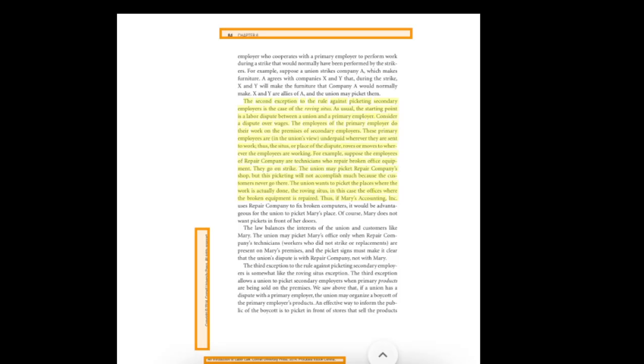For example, suppose the employees of Repair Company are technicians who repair broken office equipment. They go on strike. The union may picket Repair Company's shop, but this picketing will not accomplish much because the customers never go there. The union wants to picket the places where the work is actually done, the roving situs, in this case the office where the broken equipment is repaired.